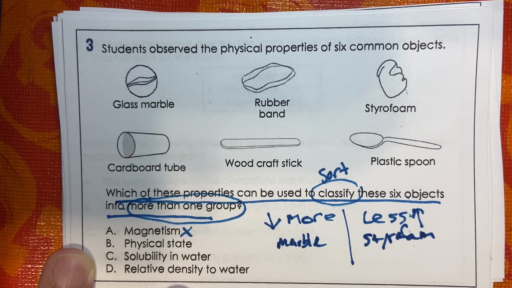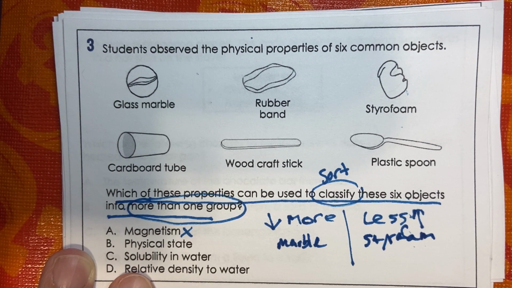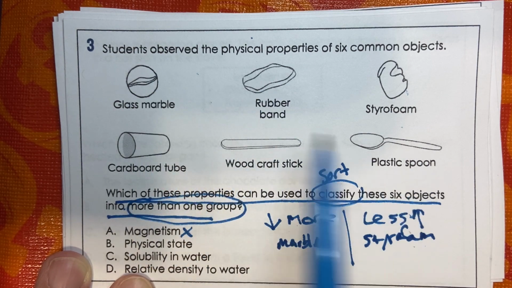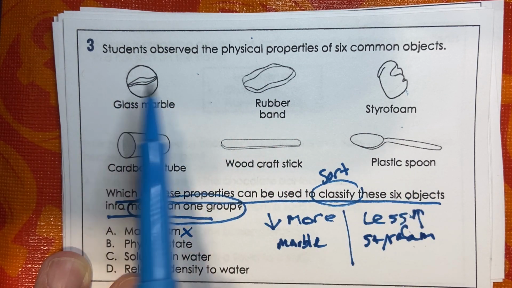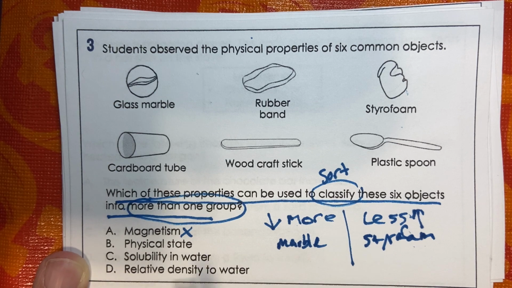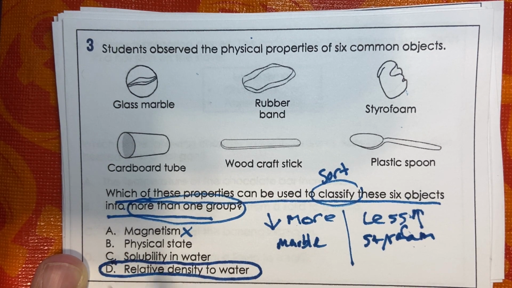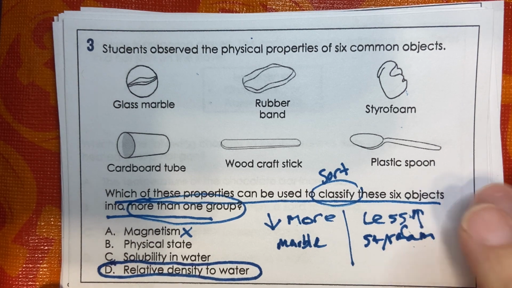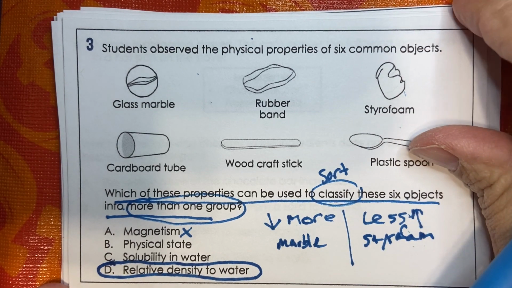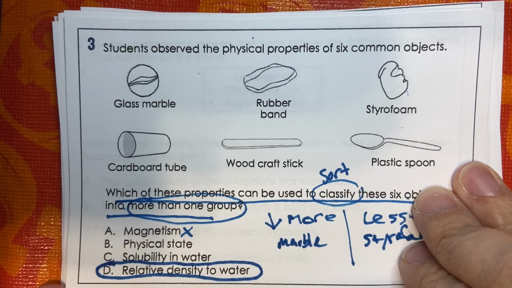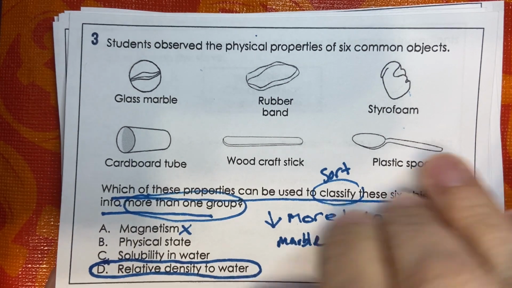We did the mixture of marbles and styrofoam, dumped it in the water, all the styrofoam floated, all the marbles sank. So even if I'm not sure about these other 4 items, I know these 2 for sure, which makes 2 different groups. The other ones would fit into those same 2 groups, more or less dense. So the answer to number 3 is D, relative density to water. That's how I can make more than 1 group out of those objects.